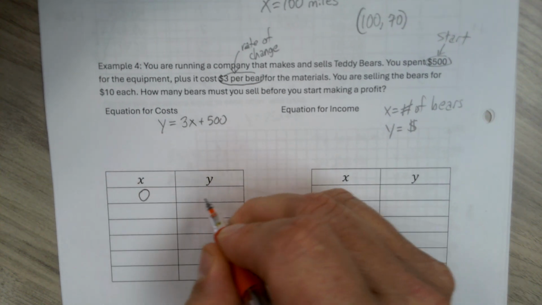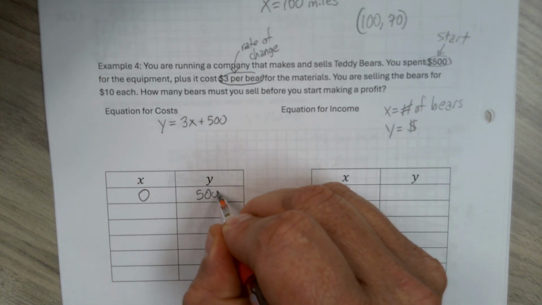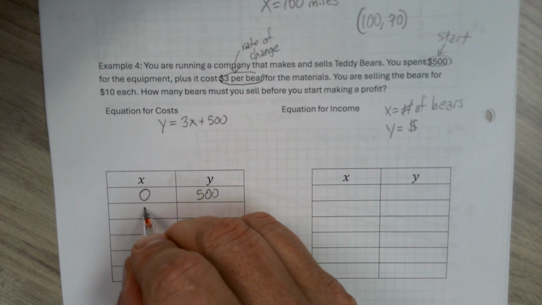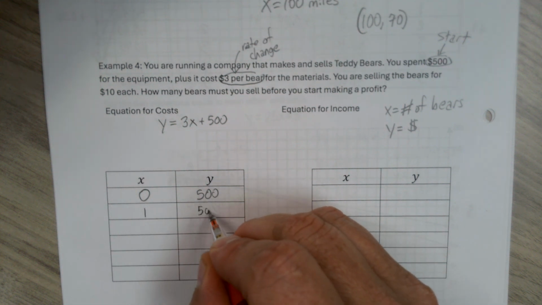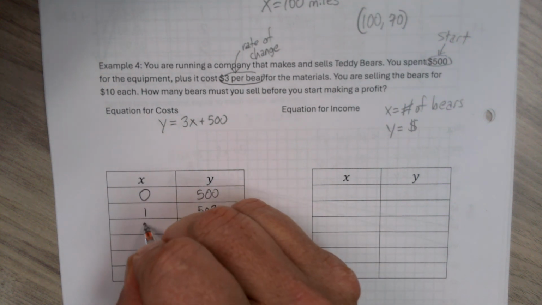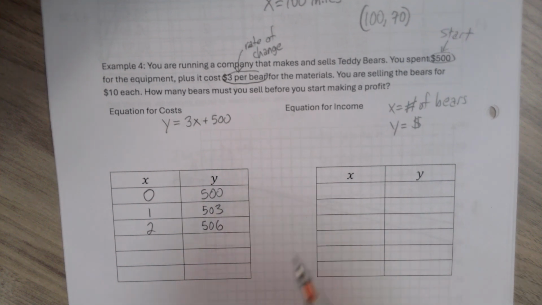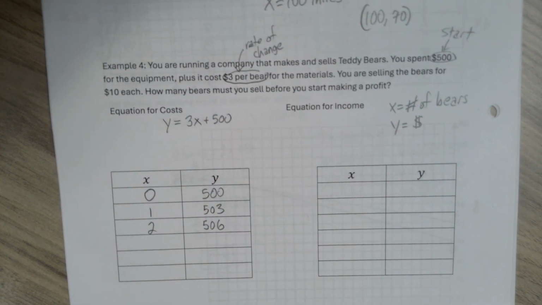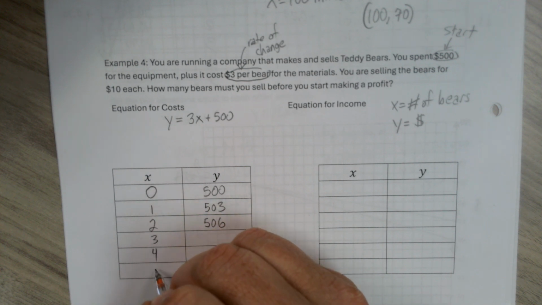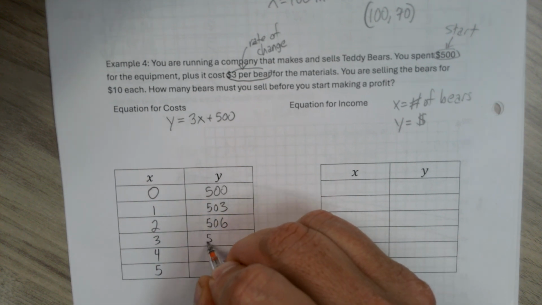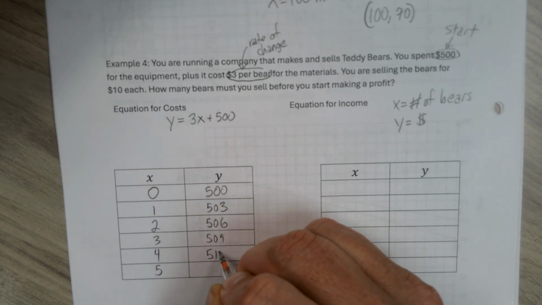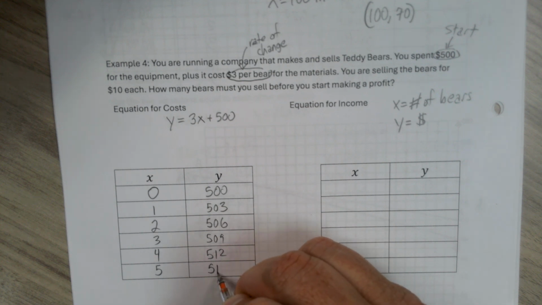If I don't make any bears, I've spent $500 for the equipment. If I make one bear, that's going to be $503. If I make two bears, that's going to be $506 because every bear I make costs $3. So 3, 4, 5, that would be 509, 512, and 515.